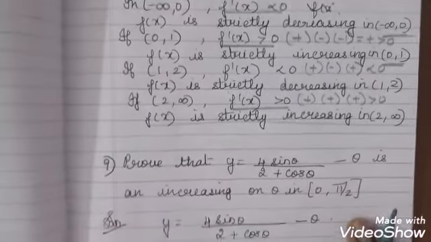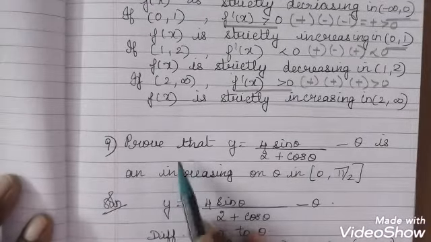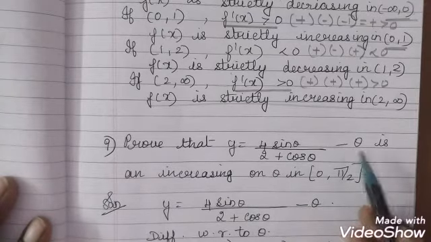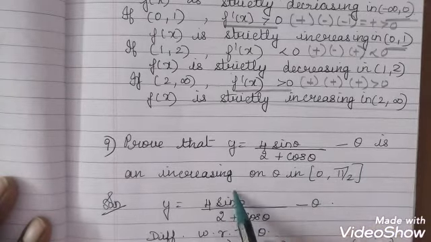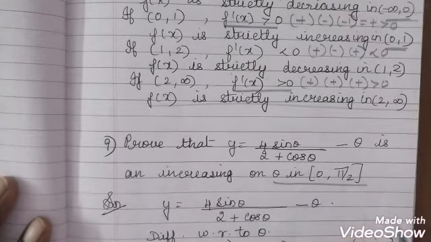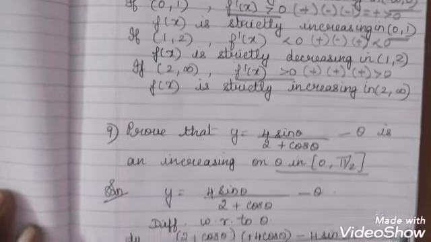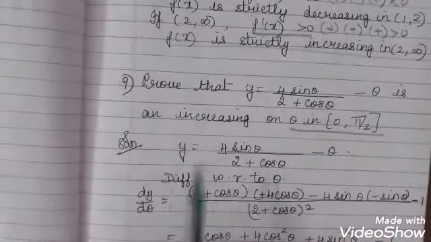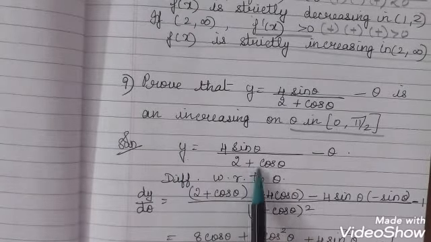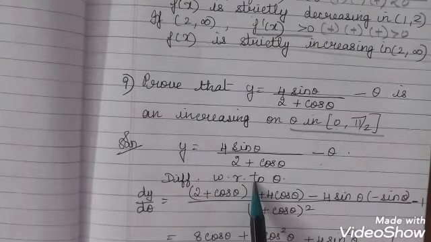Correct? Yes. Now the next one here, it's a trigonometric one. Prove that y is equal to 4 sin theta divided by 2 plus cos theta minus theta is an increasing function on the interval 0 comma pi by 2. So the interval is given to us. I'll have to check whether it is said to be increasing or not. So here you have y is equal to 4 sin theta divided by 2 plus cos theta minus theta. Now we'll differentiate it with respect to theta.